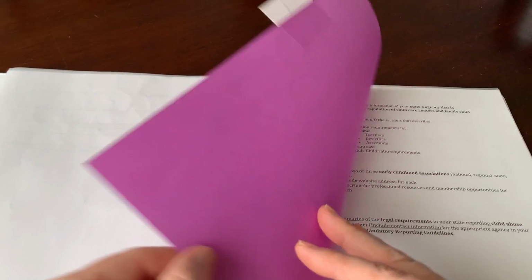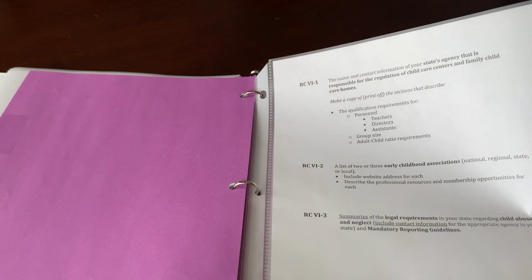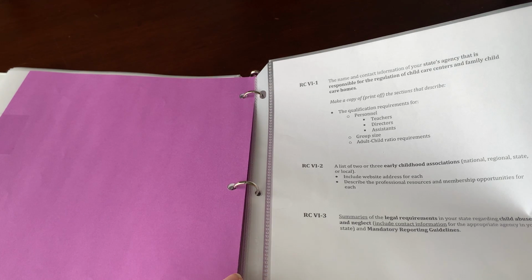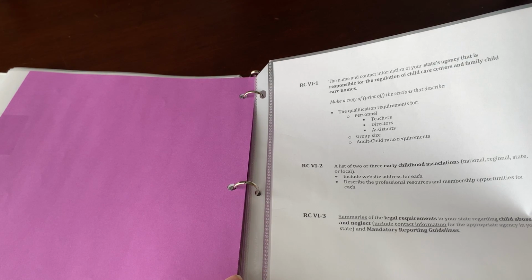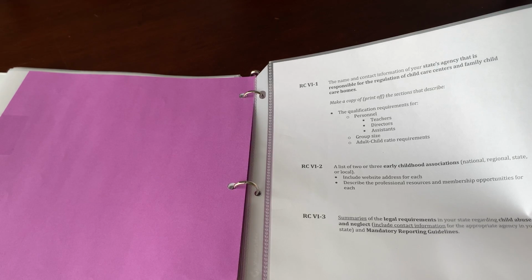Tab I is resource collection 6, and there are 3 parts to this. This is where you're looking at your state's information, your state agency that's responsible for the regulation of childcare centers and family childcare homes, and you're going to answer the information that's listed: the qualification requirements for personnel, including teachers, directors, assistants, group sizes, and adult to child ratios.